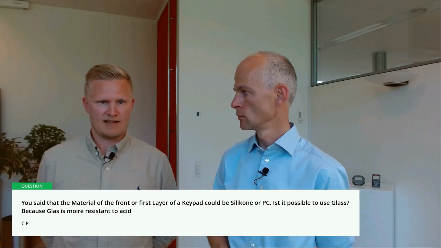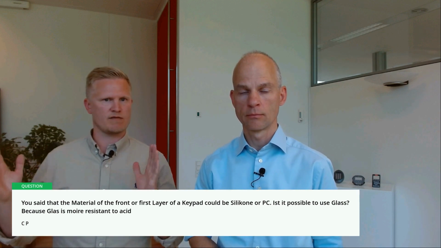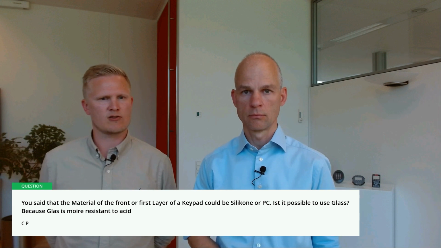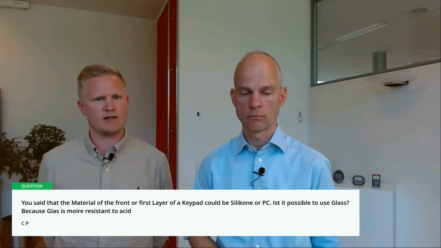But definitely the chemical resistance of glass, as mentioned in the question, is something that's better than some of the plate materials. But most plate materials also have coatings on the front side, which makes them more resistant to acids and other chemicals. So there's a huge range of different coated plate materials like polycarbonate or PMMA that can be used. So I think we also could find something that's at the level with glass, where this could be used as an alternative to glass.